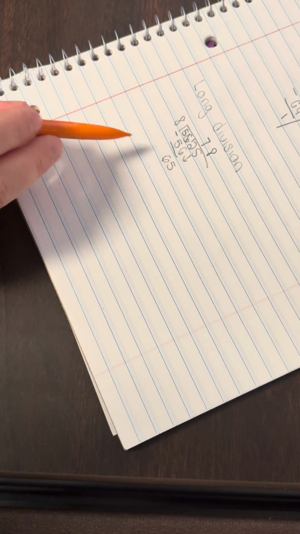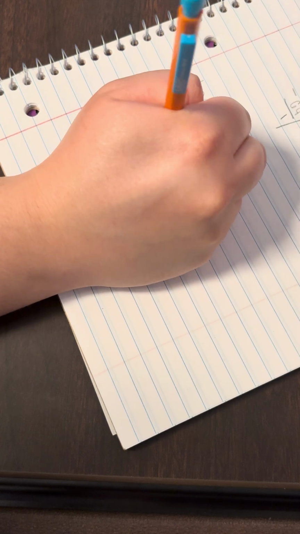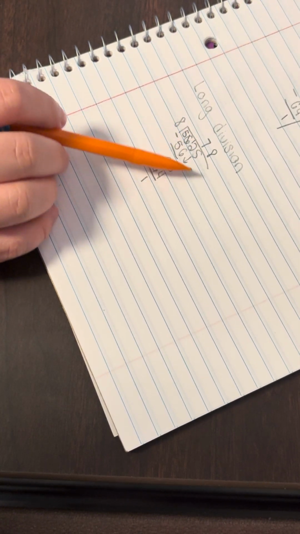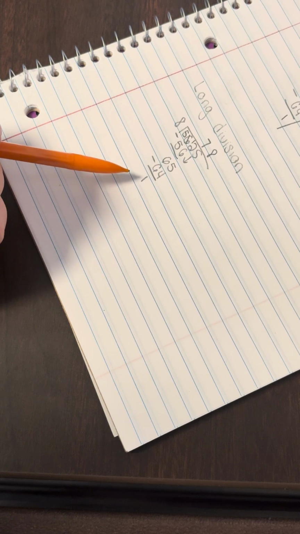So we're going to write 8 up here, and then since 8 times 8 is 64, we're going to write it down here. And then 65 minus 64 is 1. So there's nothing else to bring down, and we're only left with 1. So we can't make any more groups of 8. So this is where we stop.